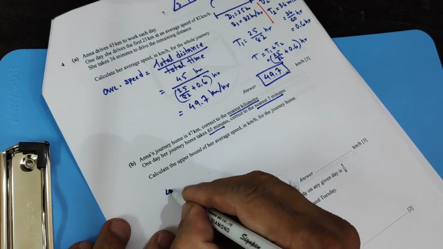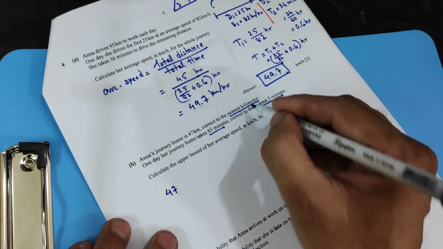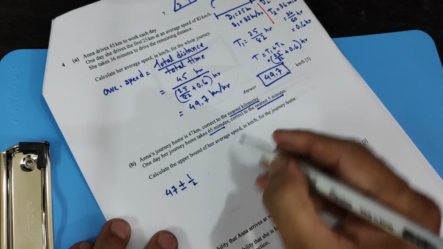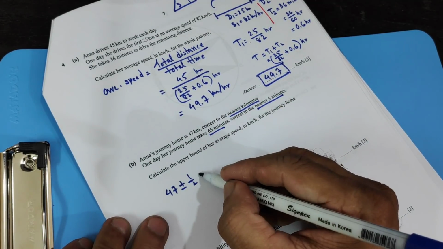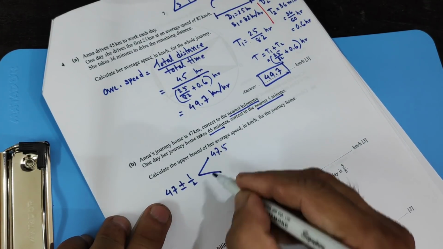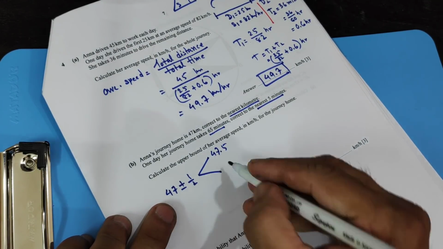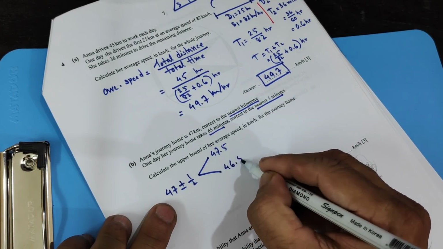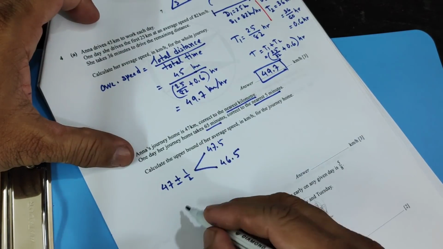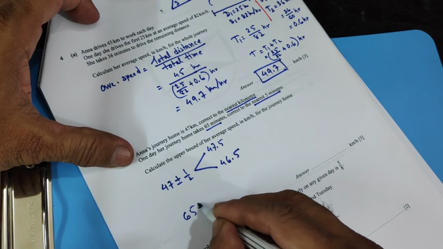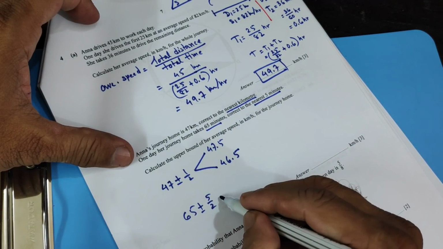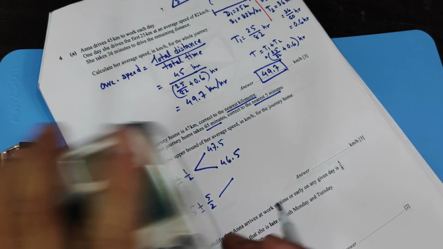Now, if it's 47, correct to the nearest kilometer, I have to put plus or minus 1 by 2. So the upper bound should be 47.5 and the lower bound should be 47 minus half, which is 46.5. And then for the time, it's 65 minutes, plus or minus 5 by 2, which means 2.5.